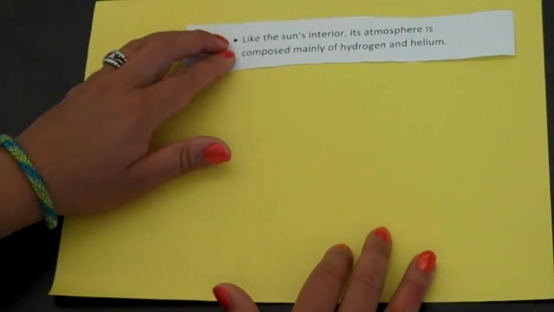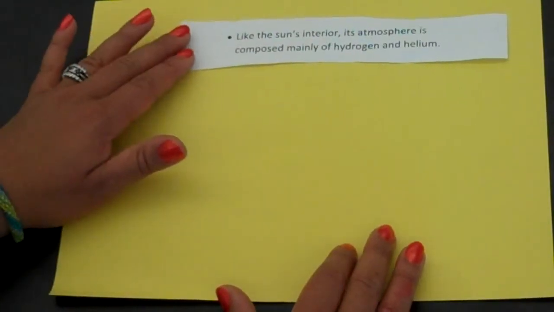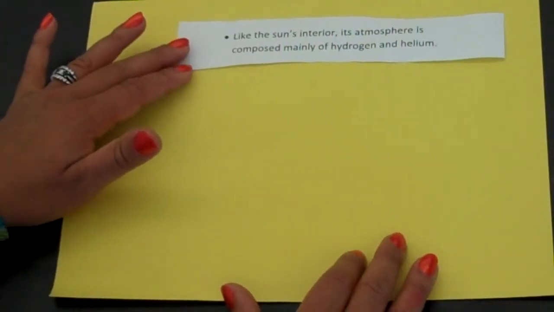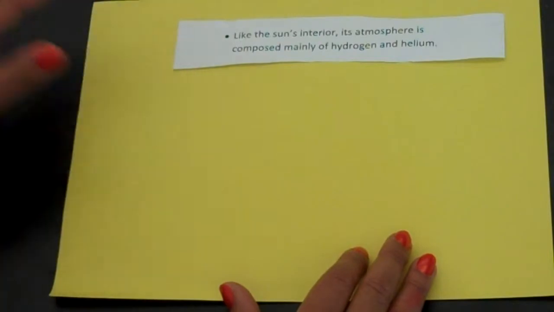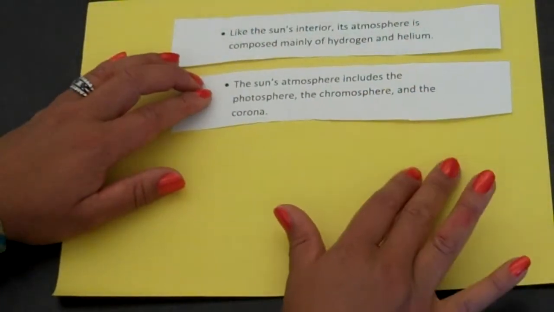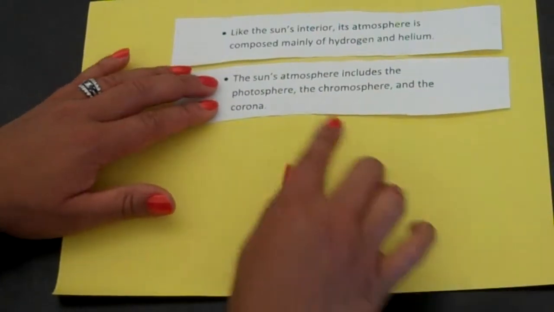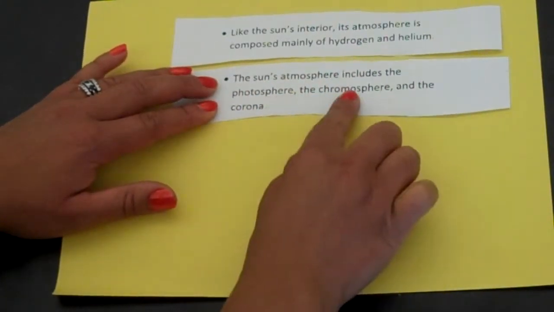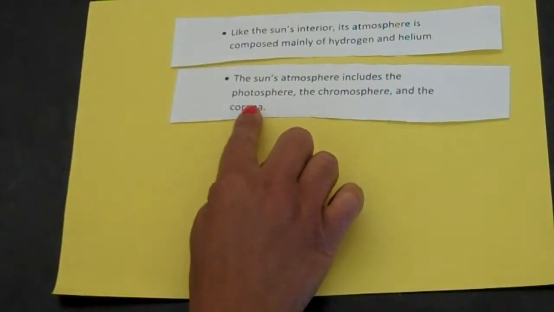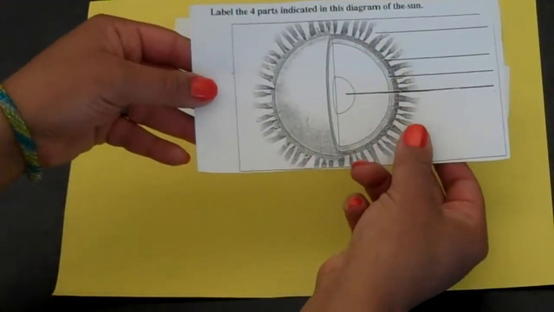Okay. This next section is on the atmosphere. Like the sun's interior, its atmosphere is composed mainly of hydrogen and helium. The sun's atmosphere includes the photosphere, chromosphere, and the corona. So there are 3 layers of the atmosphere, and I'm going to show them to you on this diagram, which I've given to you in class.